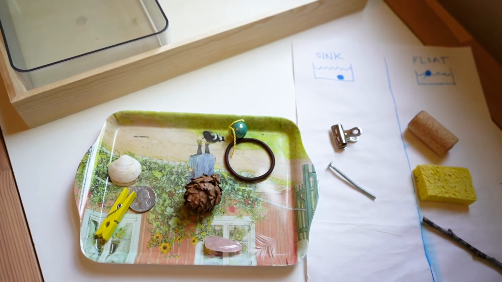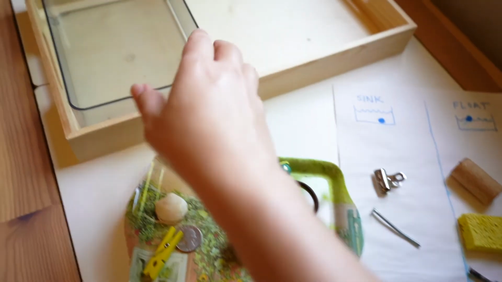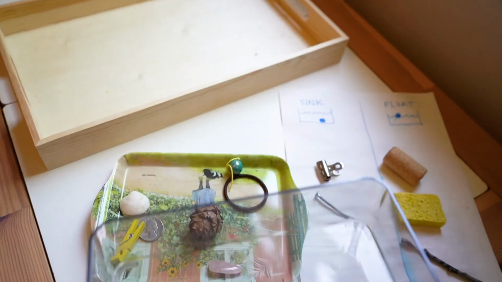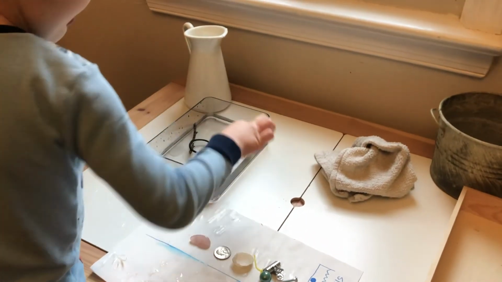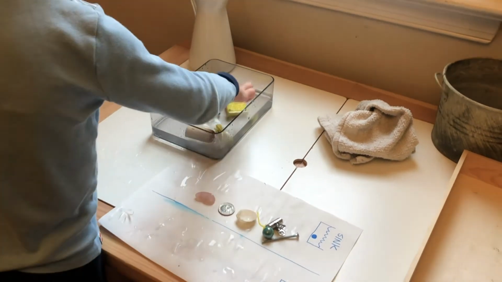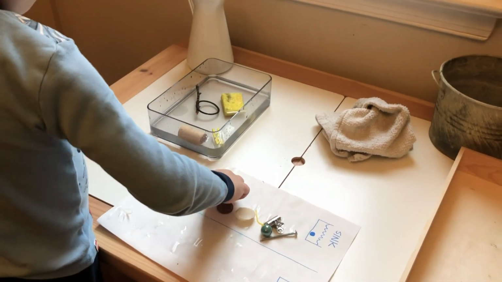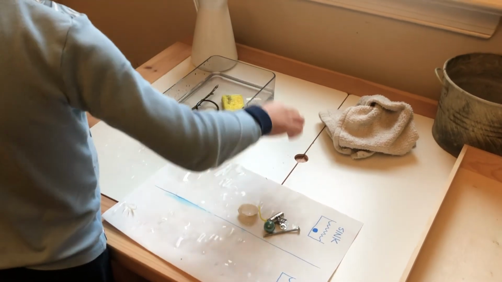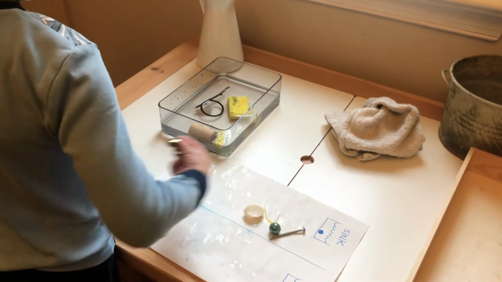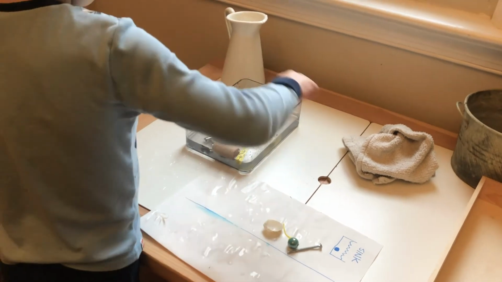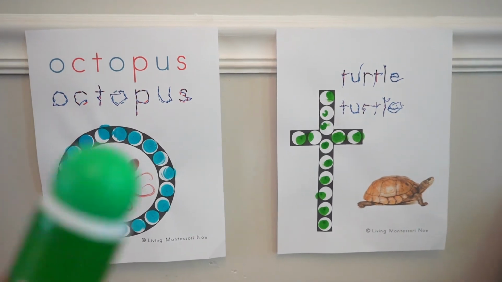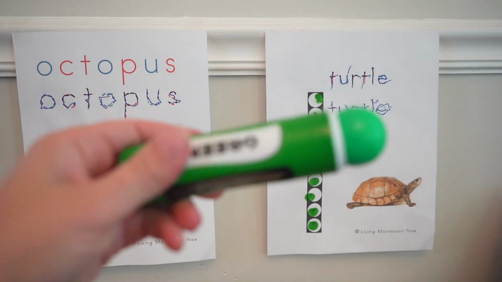I think it would be a good idea to actually use a piece of paper, maybe put some plastic over it or laminate it, something like that. And then you'll need a container to fill with water that's easy to put all the objects in. And so here you can see my son testing out which items sink and which items were floating, and if he got it right or wrong.